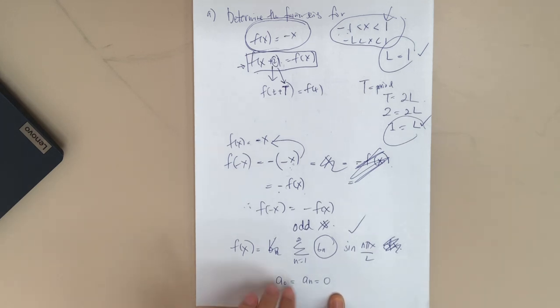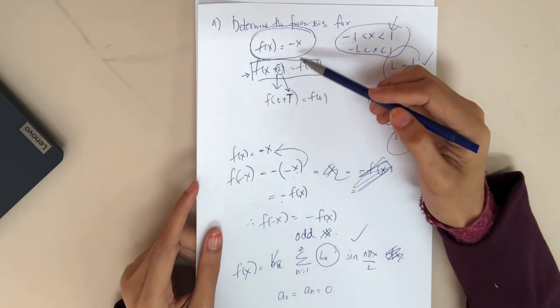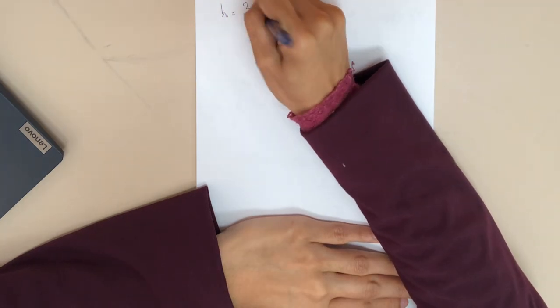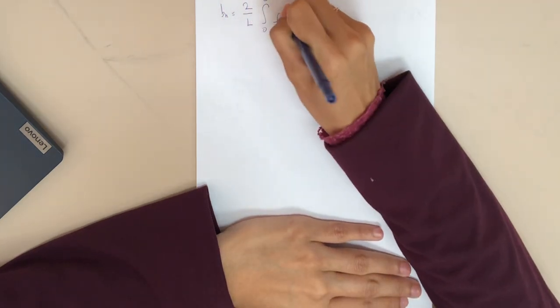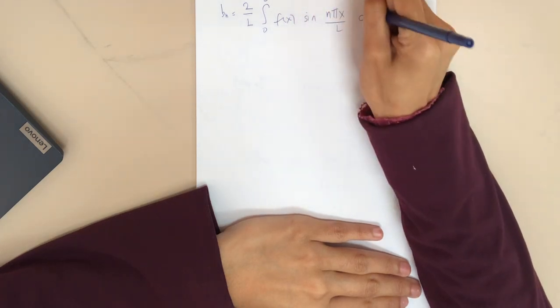Now we want to find bn. How to find bn? Check whether this function is single or piecewise. It's a single, right? So your bn equation will be 2 over L, integral from 0 to L of f(x) sin n pi x over L dx.